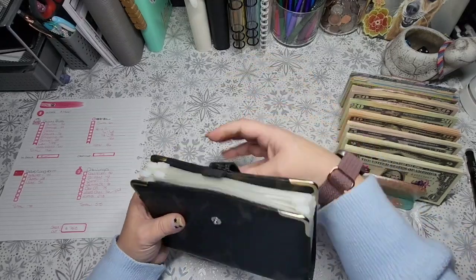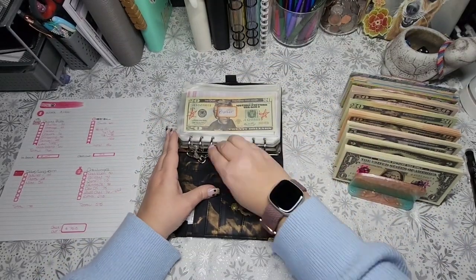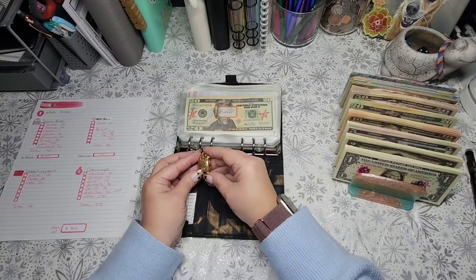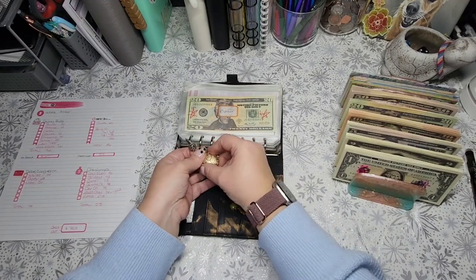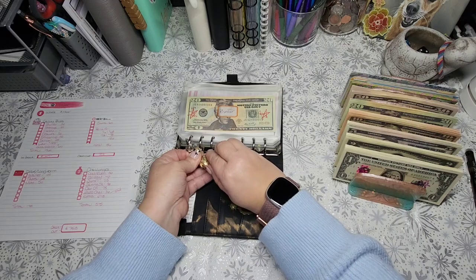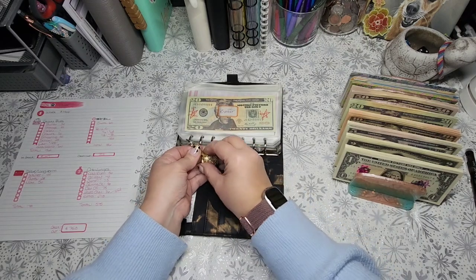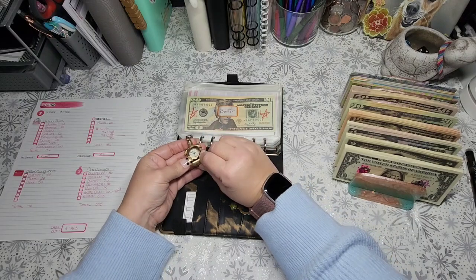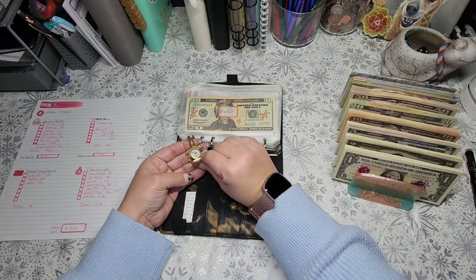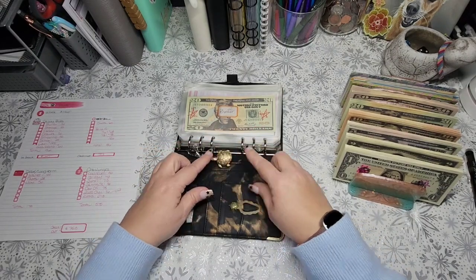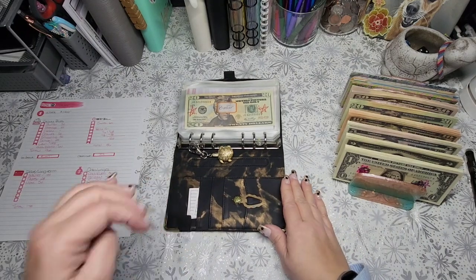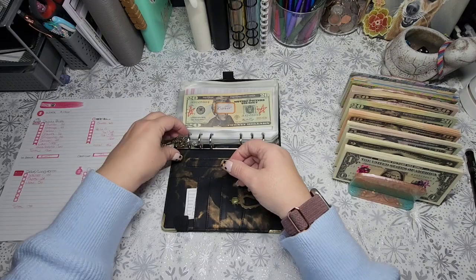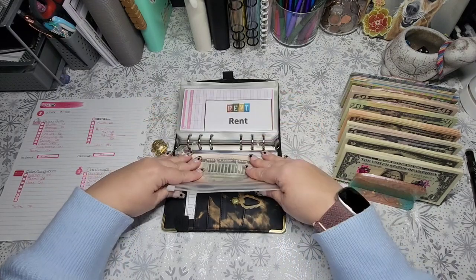I have my binder, my little turtle, my gold turtle. I believe there is a clock inside, but it doesn't work anymore. It's a little clock inside, but it doesn't work anymore. But I just love the gold, and it goes with the gold in the binder, so I like it. Let me actually put that there so that these will lay flat.